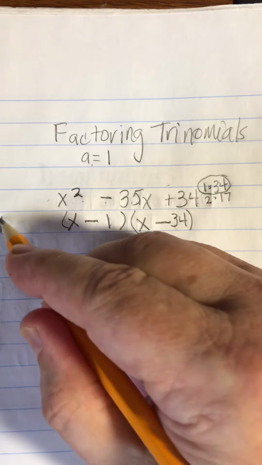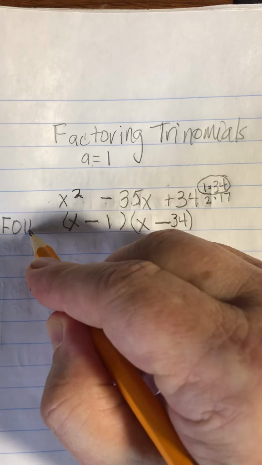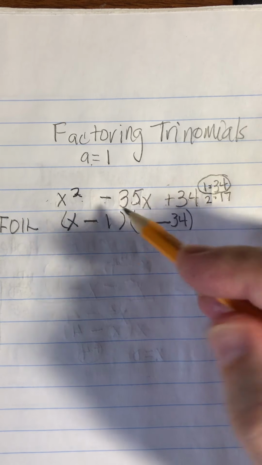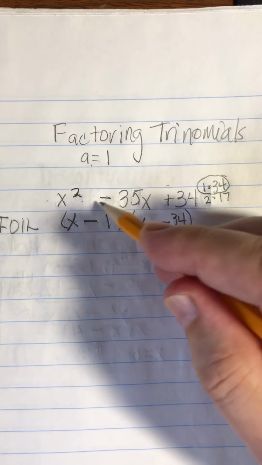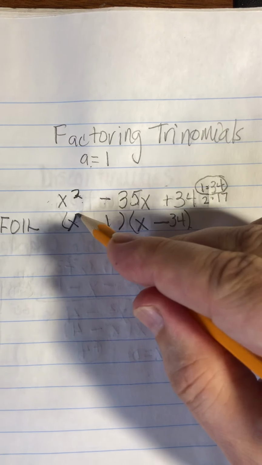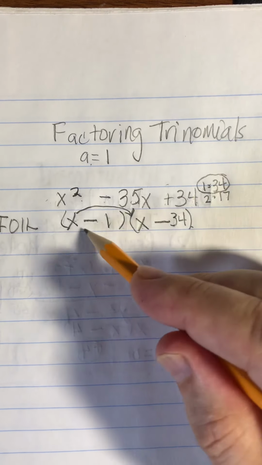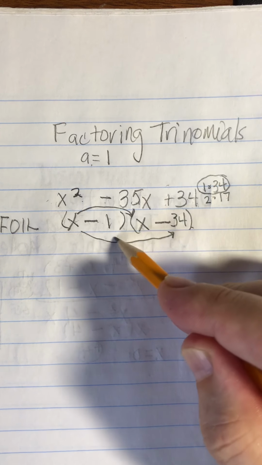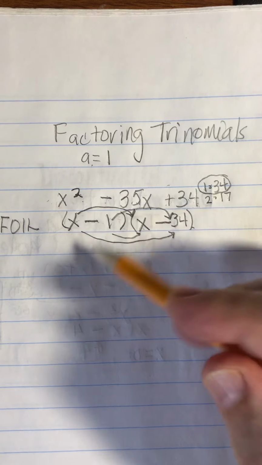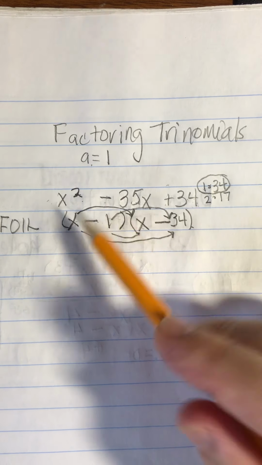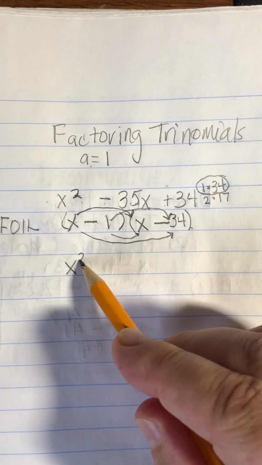The way that I would do that is I would FOIL it. I would just multiply everything in the first group by everything in the second. When I FOIL, I multiply the first two, the outside two, the inside two, and the last two. Let's start by multiplying x times x, which gives me x squared.